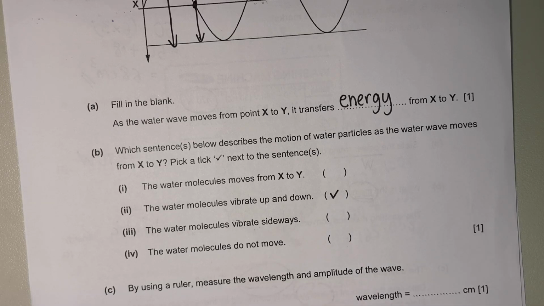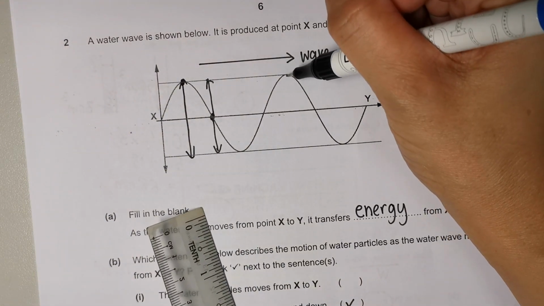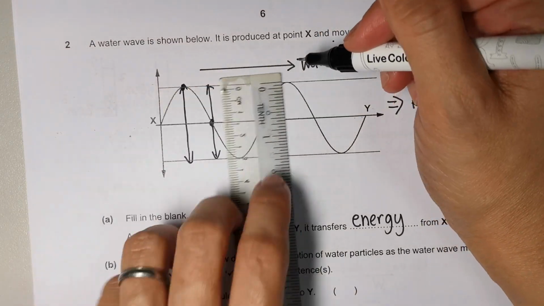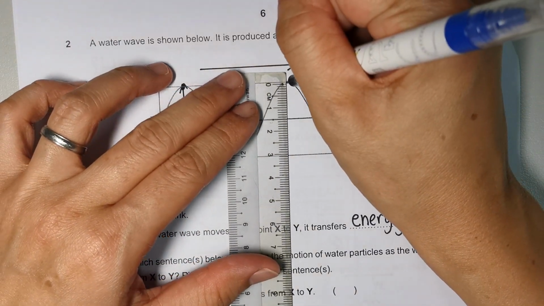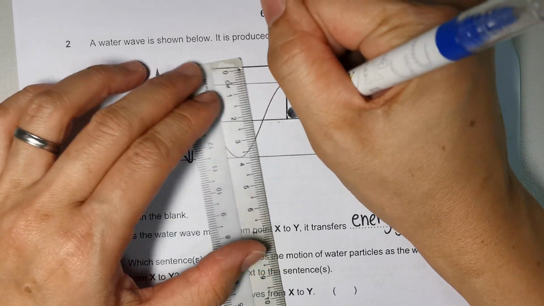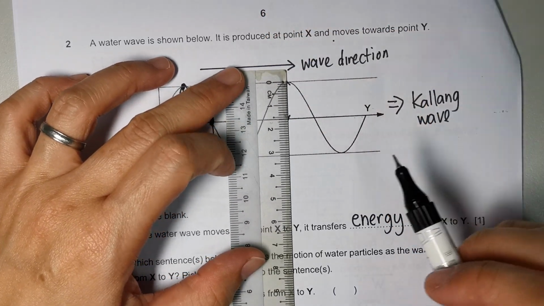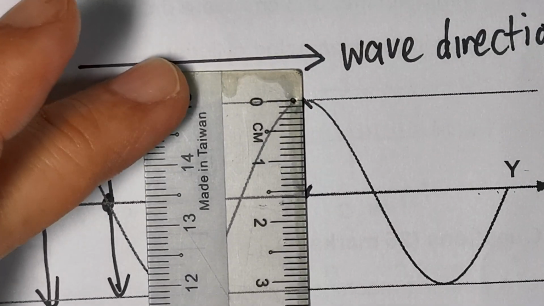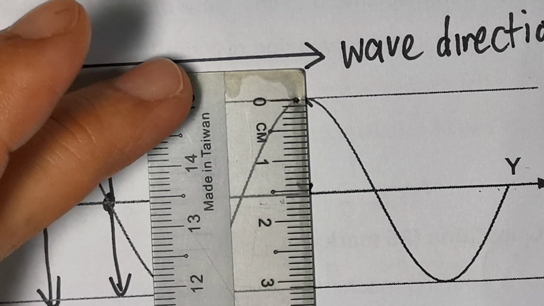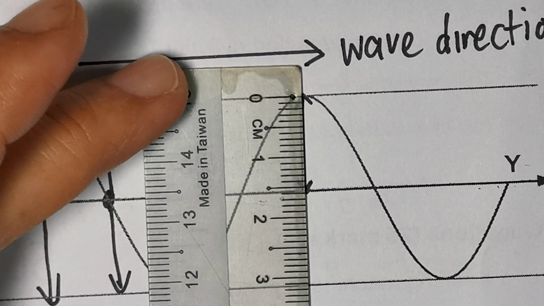Question 3, measure the wavelength and the amplitude of the wave. Well, amplitude of the wave means from the highest point to the middle. So I will choose the middle here. Right? So if you look at my ruler, you should see 1.6. So the amplitude is 1.6.